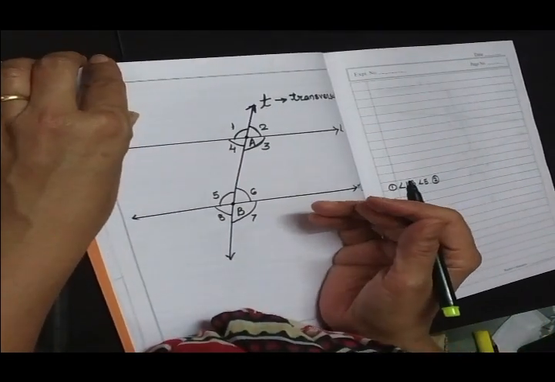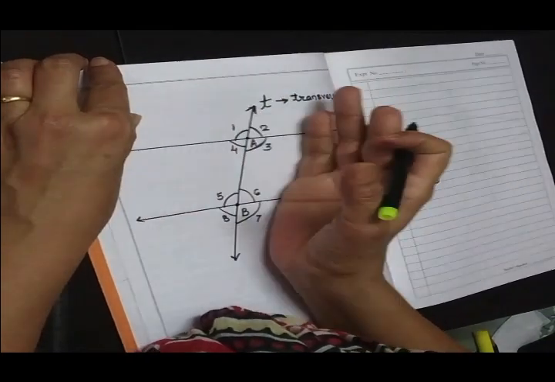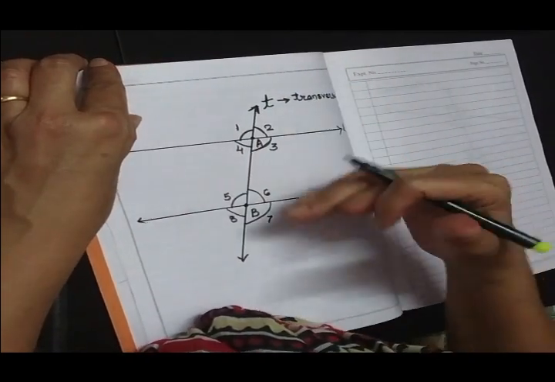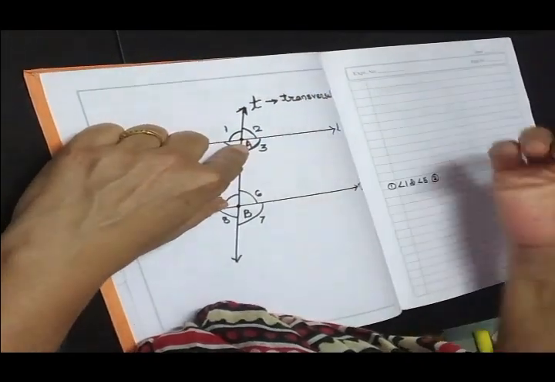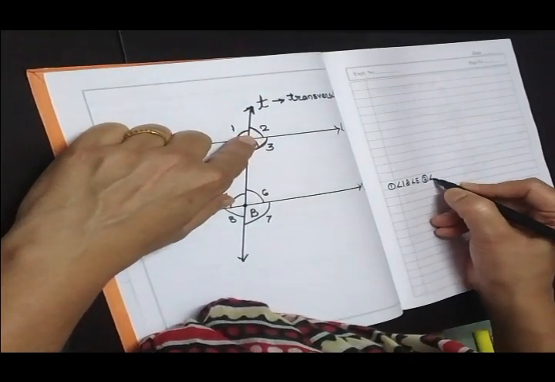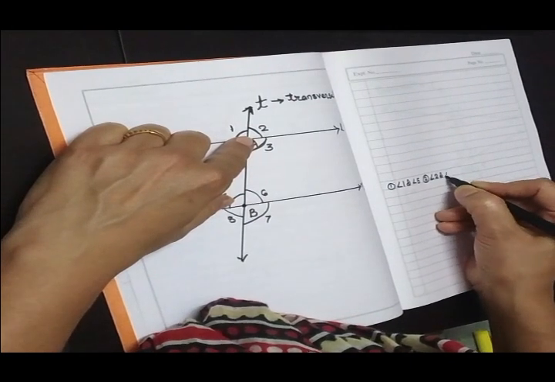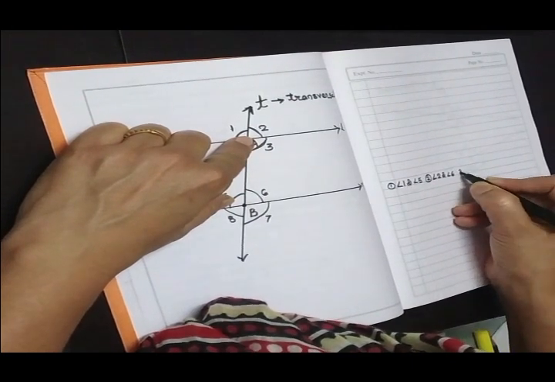The angles which are on the right hand side of the transversal and also above the parallel lines. Can you guess? Yes, very good. The second pair will be of angle 2 and angle 6. Now let us see the third pair.